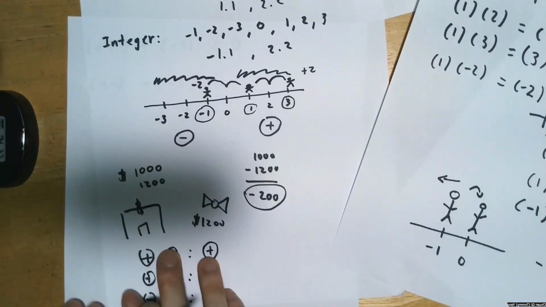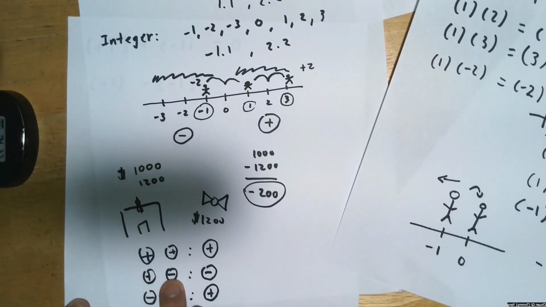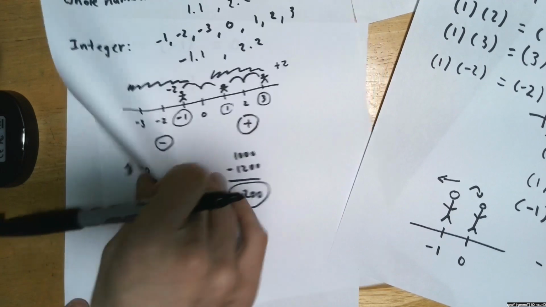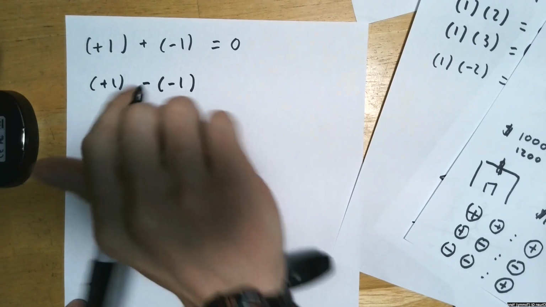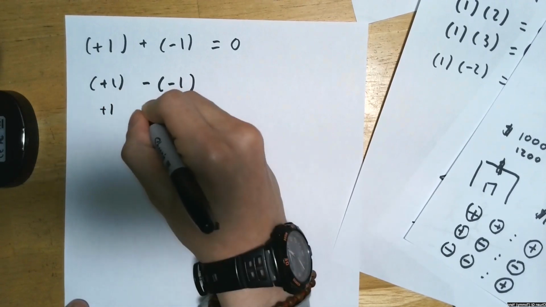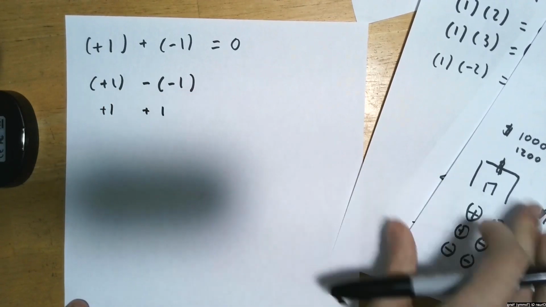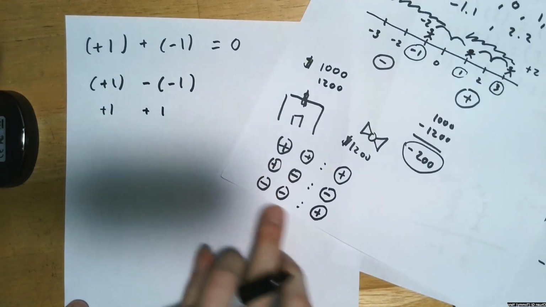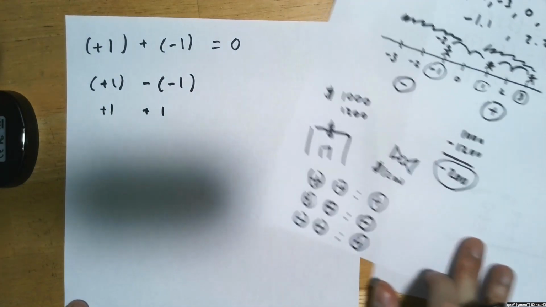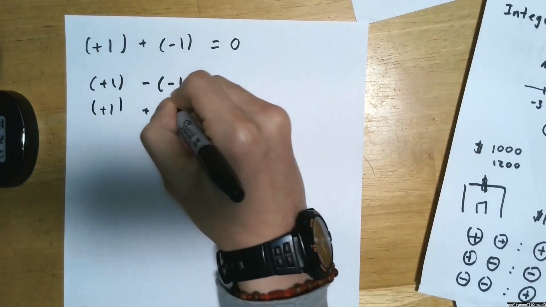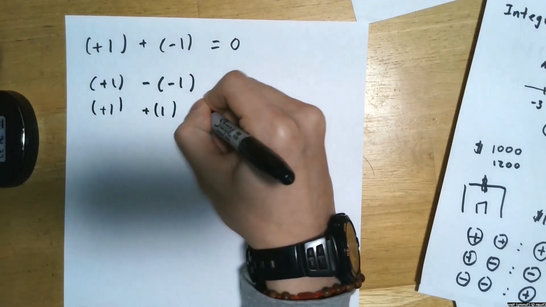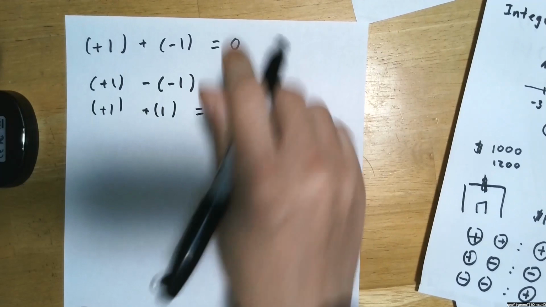Two positives make a positive and a positive and a negative make a negative, but two negatives make a positive. So +1 minus -1 could be written as +1 plus 1, because of our rule, two negatives make a positive. Sorry, this makes 2.